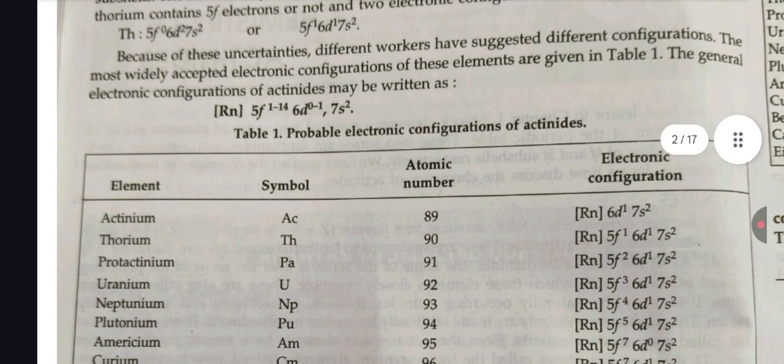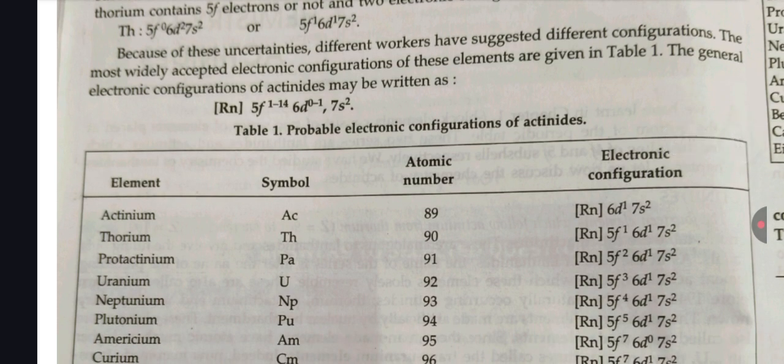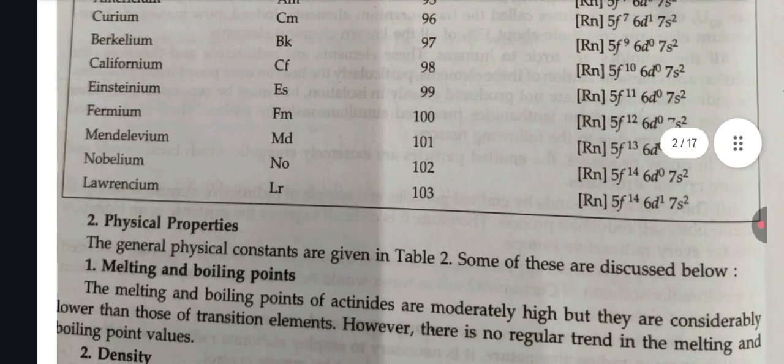Because of these uncertainties, different workers have suggested different configurations. The most widely accepted configurations of the elements are given in table 1. The general electronic configuration of actinides may be written as 5f1 to 14, 6d0 to 1, 7s2.